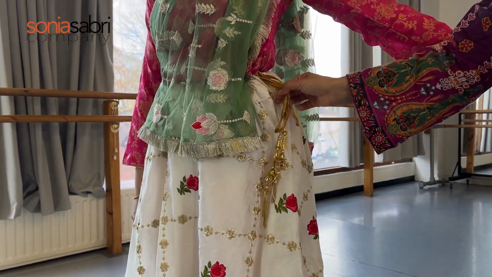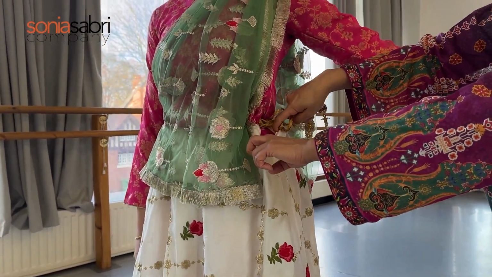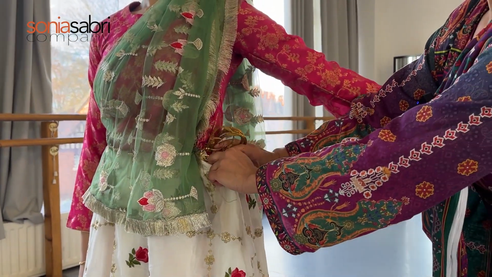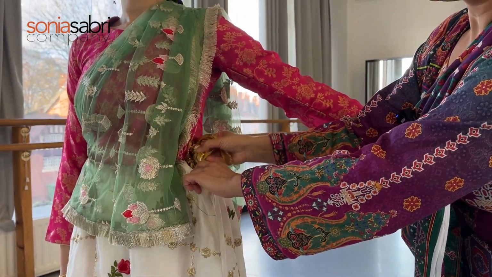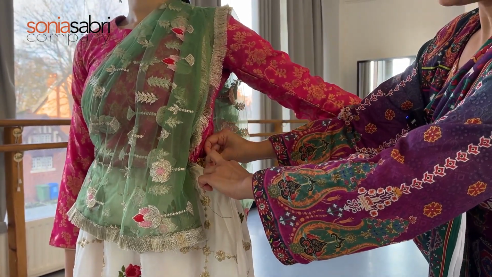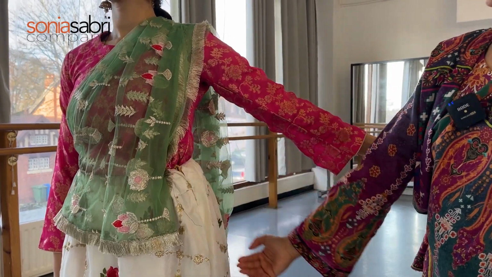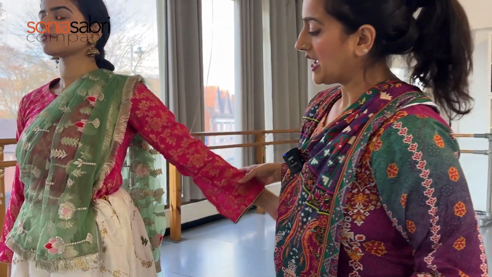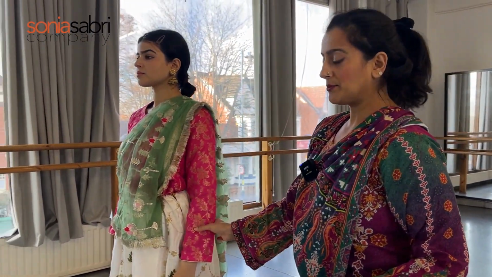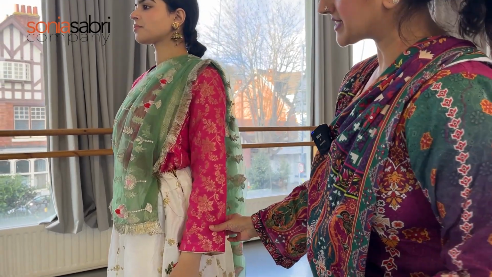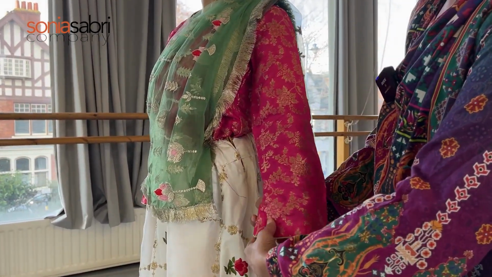independently, or you can actually tuck it in. There is a loop here where you can tuck this like so, and again you may want to pin it so that it's secure, or some people actually don't even have that embellishment. With the sleeves, it's really important that the sleeves are long.